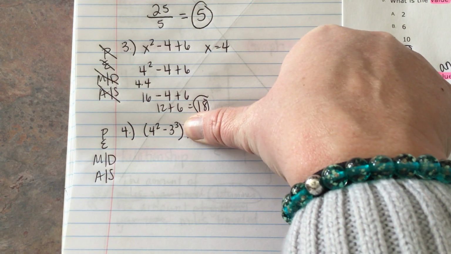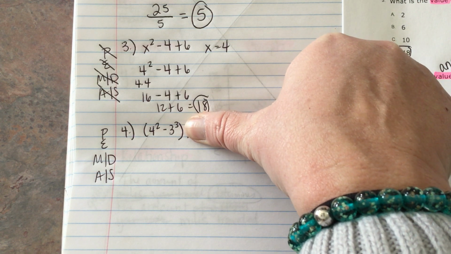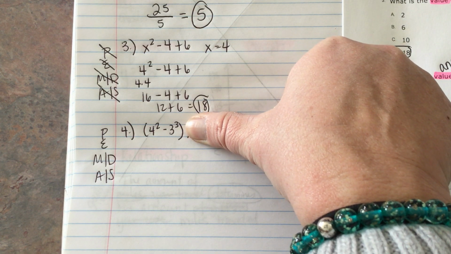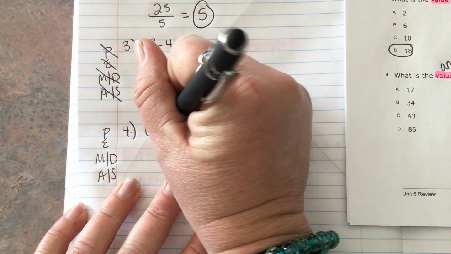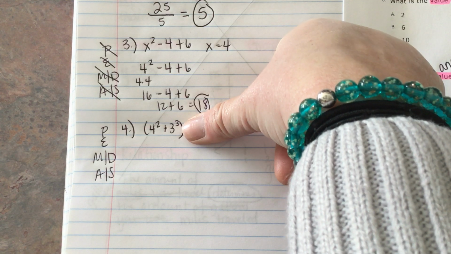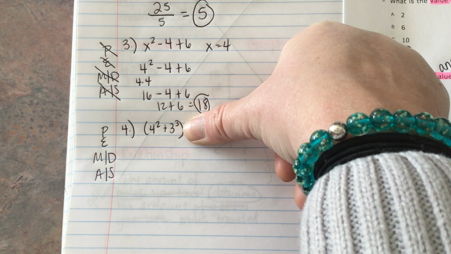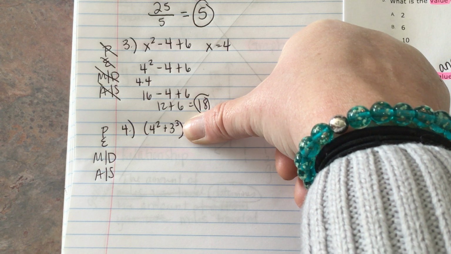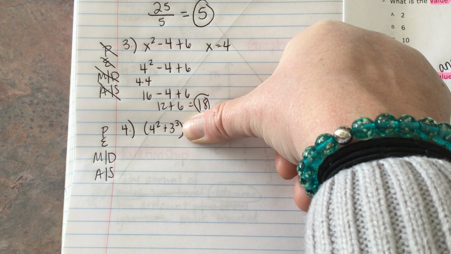How do you do order of operations, or PEMDAS, inside parentheses? That's a plus sign. Thank you. How do you do PEMDAS inside parentheses? Like, how do I know what to do first? Am I adding? Am I subtracting?